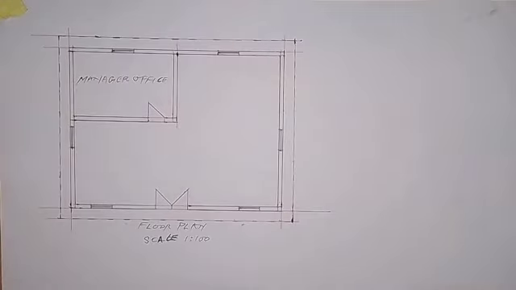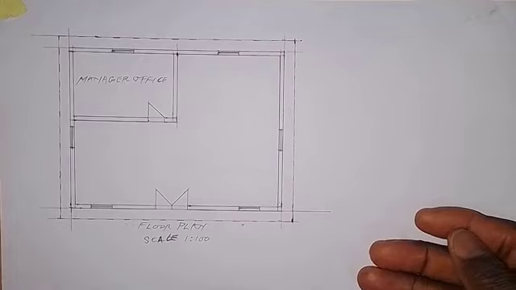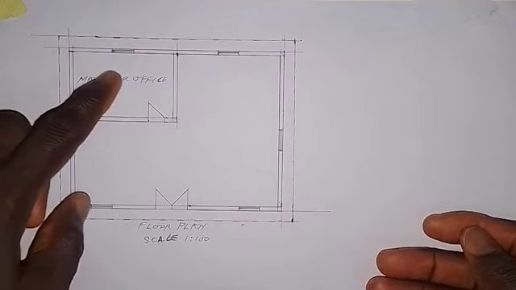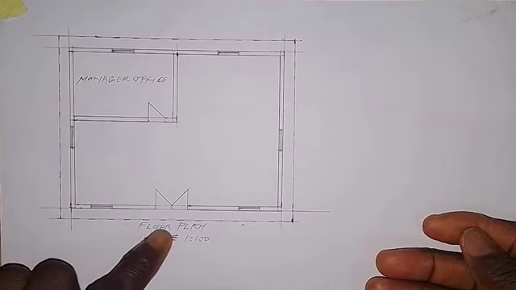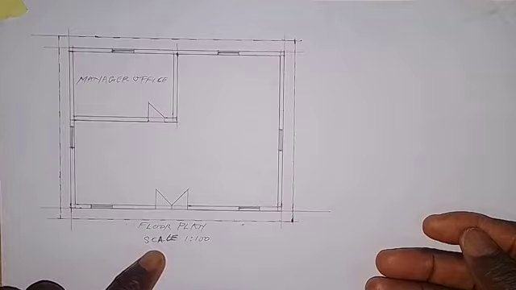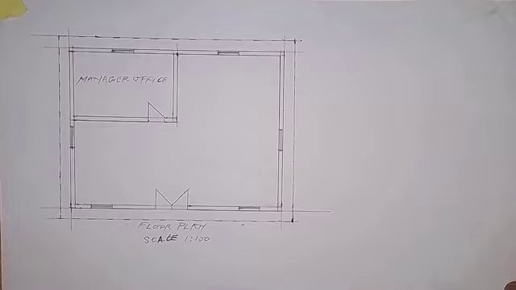Alright, so we have completed the Eaves projection, and then we need to write what this place is meant for, which is the manager's office. So write the floor plan and the scale used, which is 1:100. So for now, we have completed this construction of the floor plan. It's as simple as that as I've done it here.